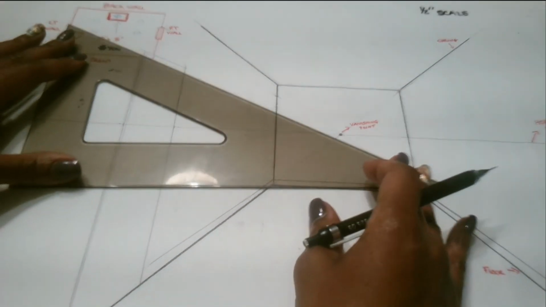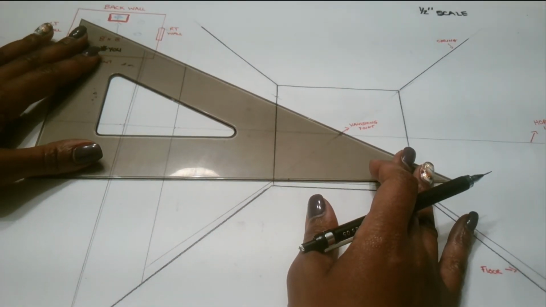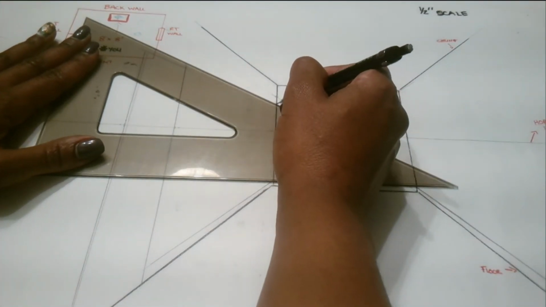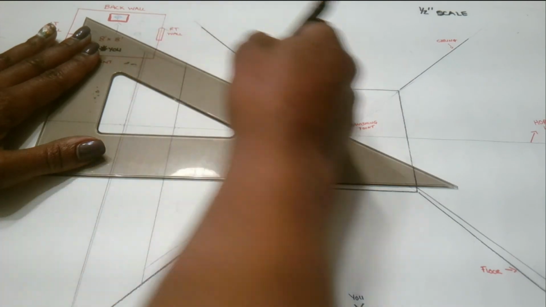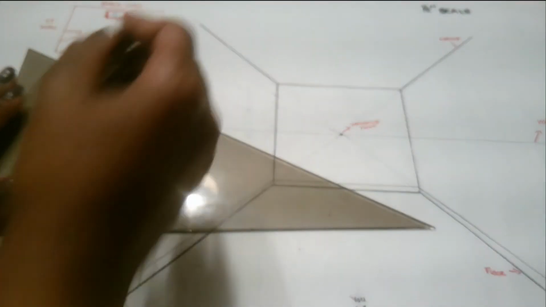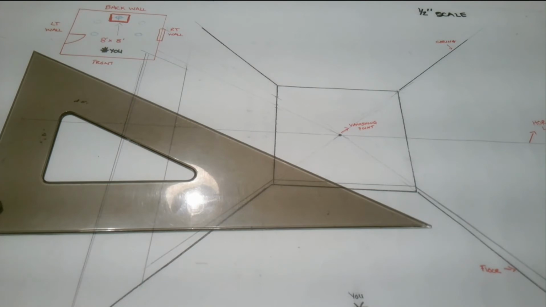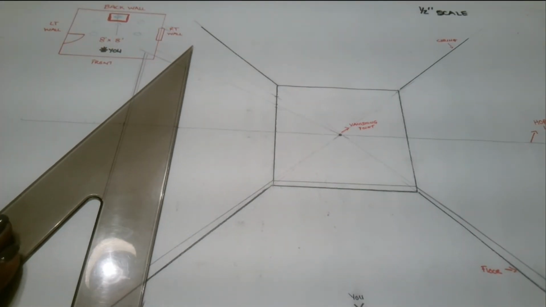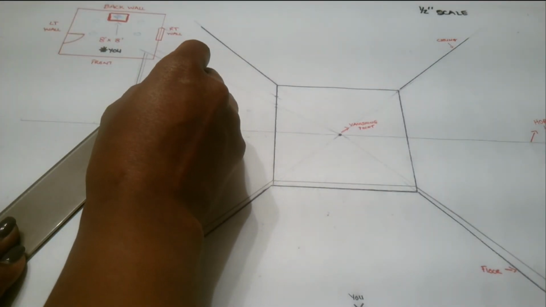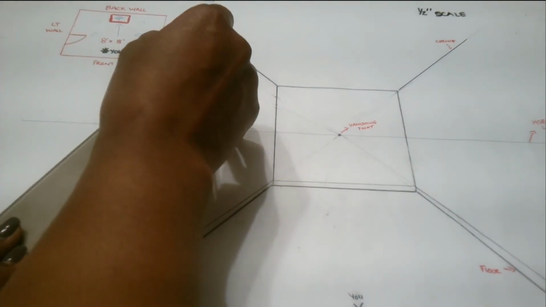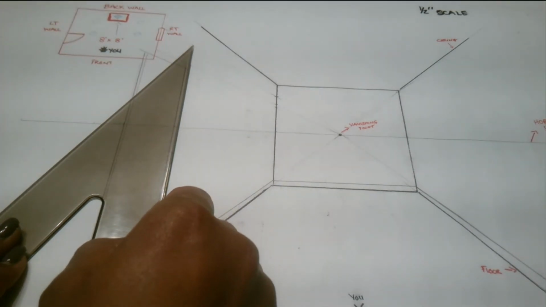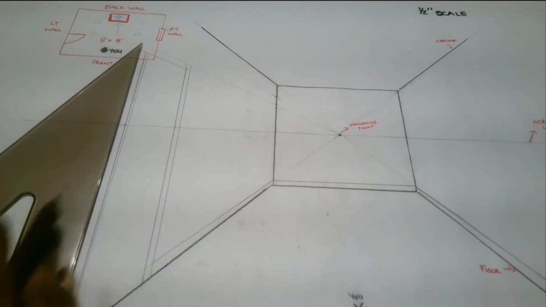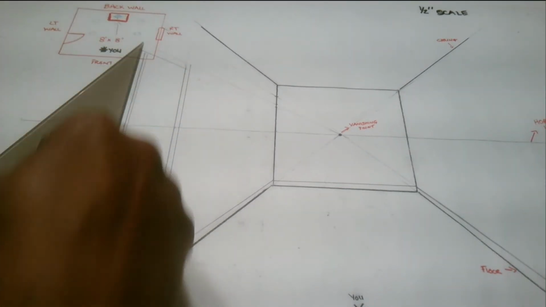Taking my triangle, lining this point up with my vanishing point, I can then show now that I have trim at the top of my door, lining this up and drawing a line straight down and connecting it to the top trim. And then I can repeat that on the opposite side of my drawing of my door.